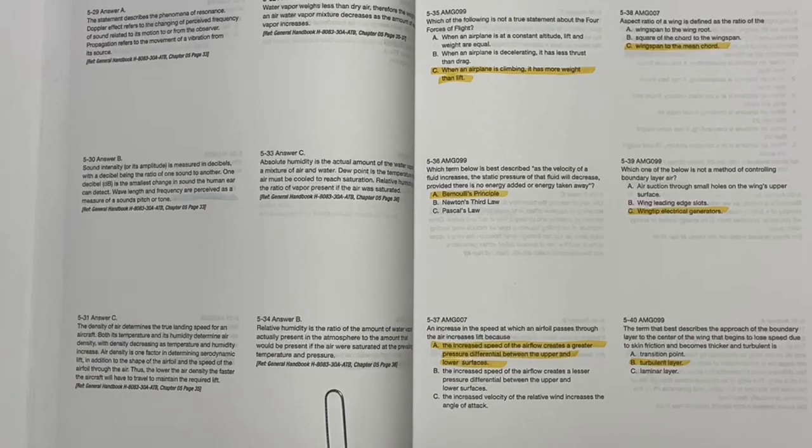540. The term that best describes the approach of the boundary layer to the center of the wing that begins to lose speed due to skin friction and becomes thicker and turbulent is A, transition point, B, turbulent air, or C, laminar air. The correct answer is B, turbulent air. Question 541. The purpose of an aircraft wing dihedral is to A, increase lateral stability, B, increase longitudinal stability, or C, increase lift coefficient of the wing. Correct answer is A, increase lateral stability.